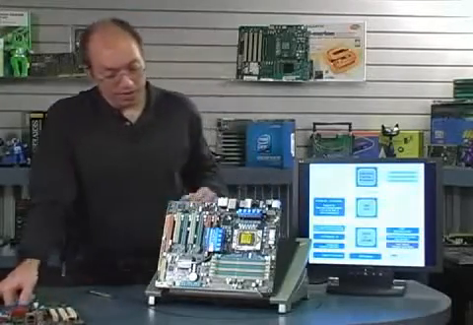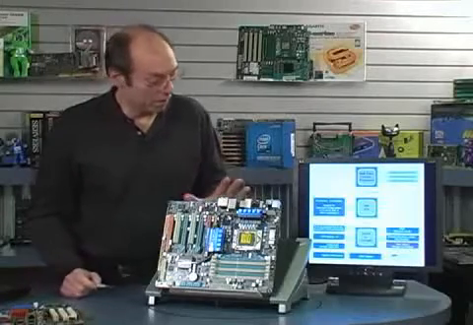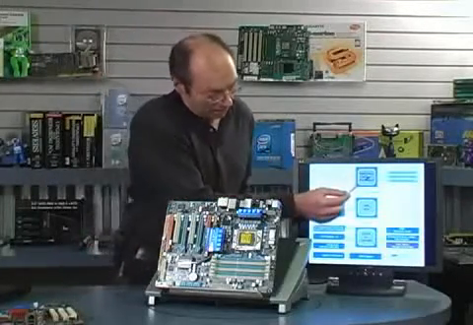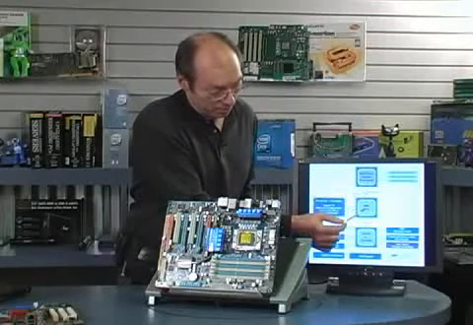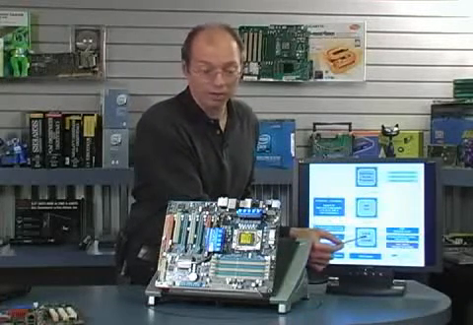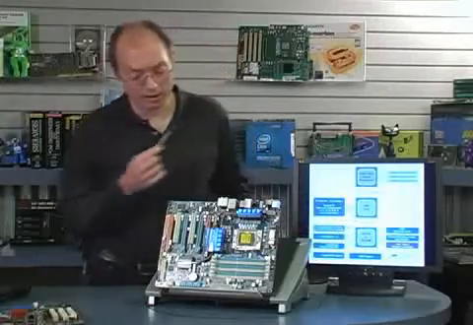Now, let's take a look at this particular board in more detail. As I said before, we have the socket that the processor plugs into. Then we have what's called the north bridge and the south bridge component that are part of the motherboard chipset. Let's see where those are physically on this board.